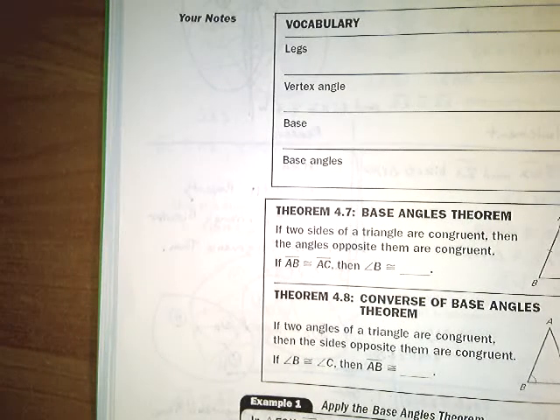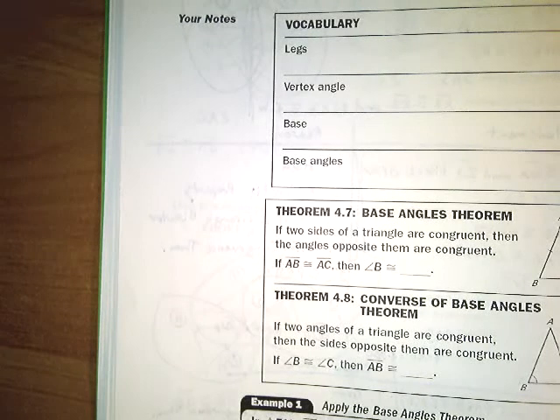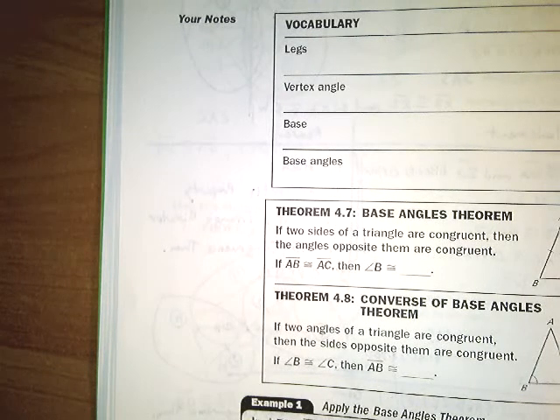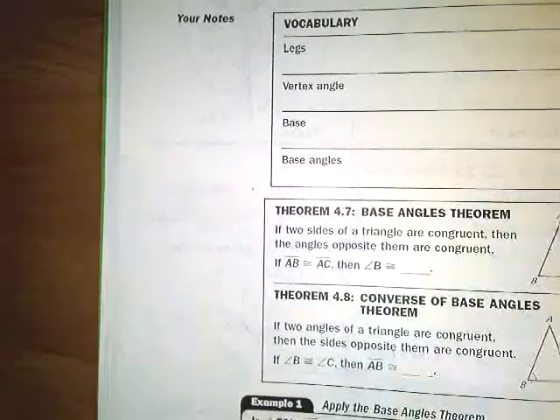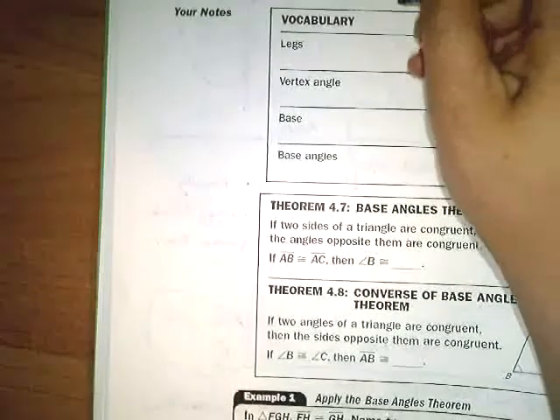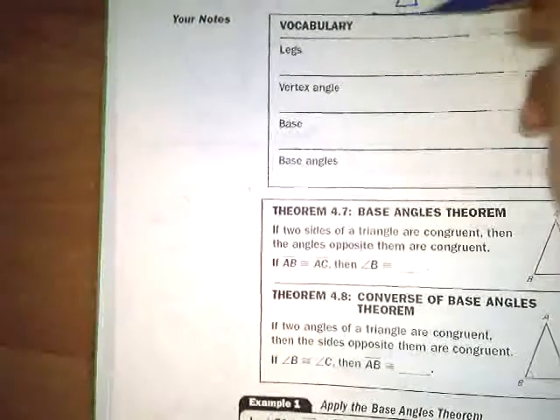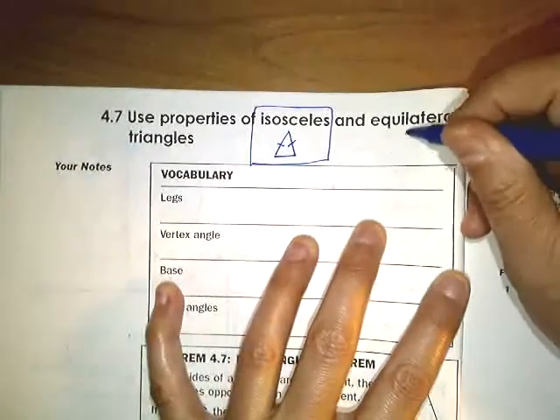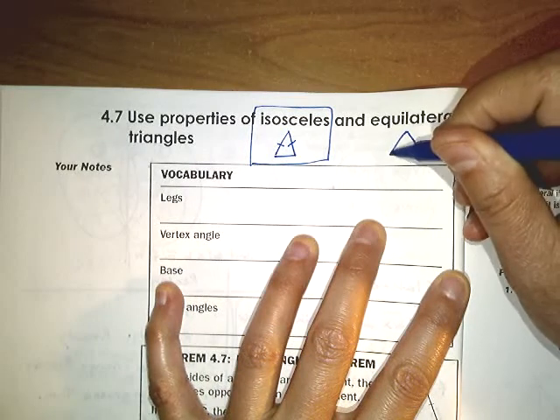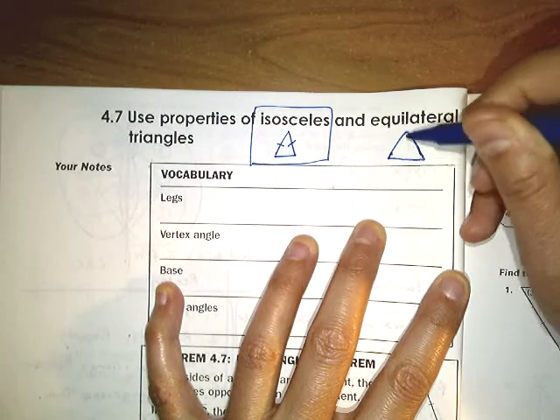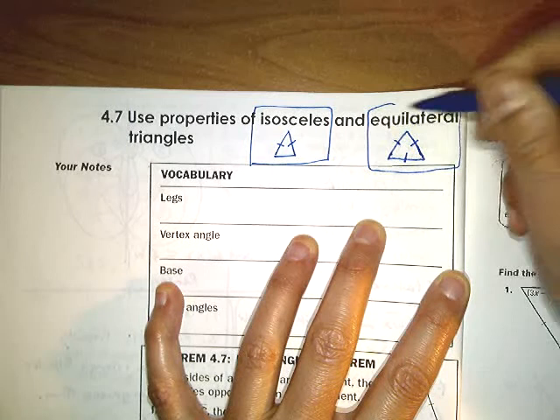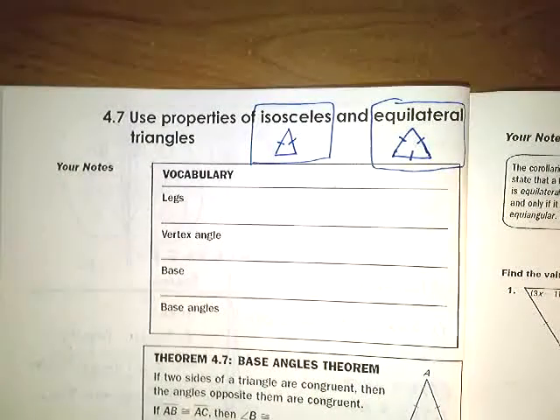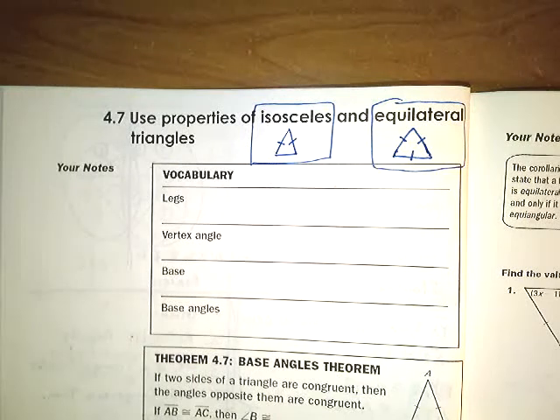So the two concepts, they're not exactly the same type of triangle. An isosceles triangle is a triangle that has two sides that are the same and the third side that's different in length. That's your isosceles. And an equilateral triangle has three sides that are all the same length. Okay, so we're going to use the properties of these types of triangles to try to solve problems.